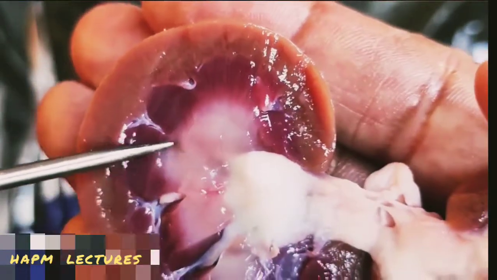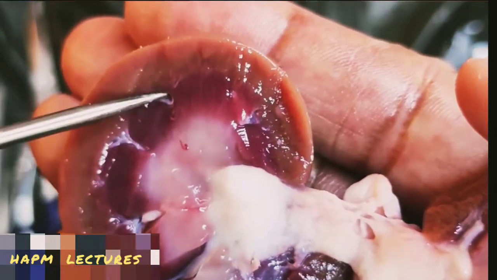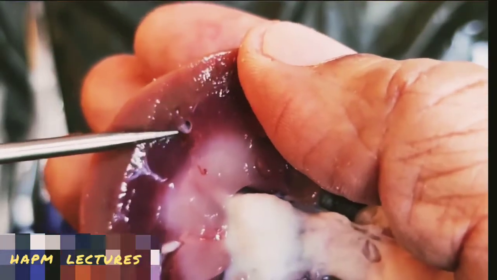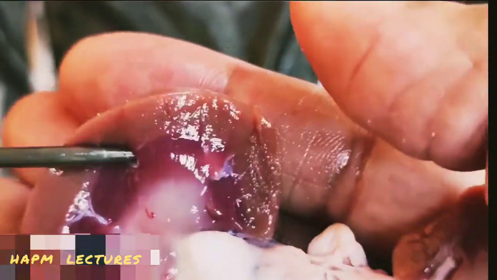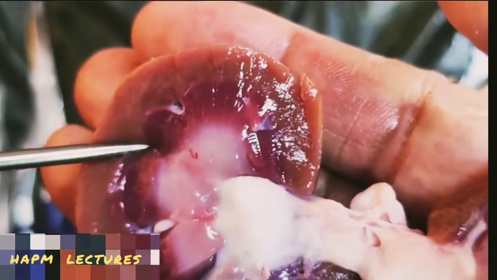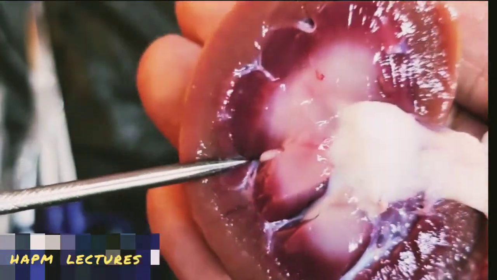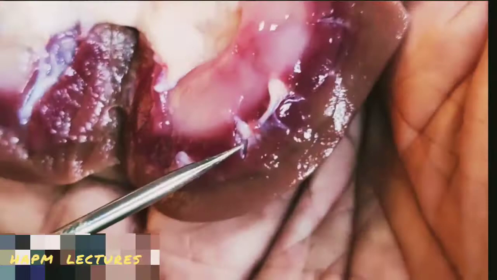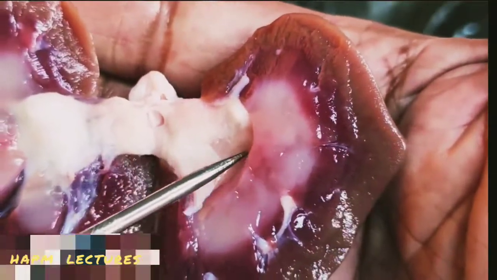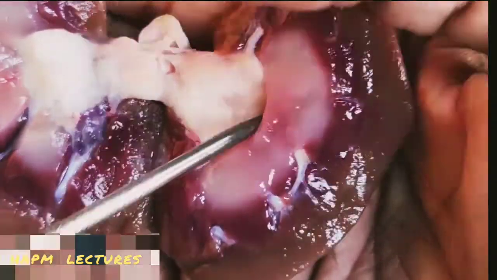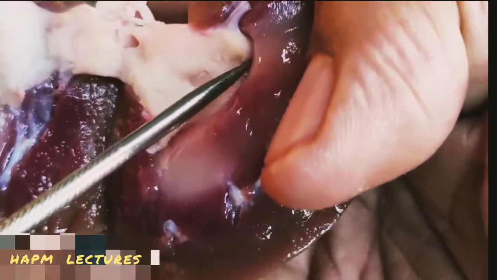The loops of Henle and collecting ducts in a conical manner form the pyramids, which form the renal papillae. Through this duct the nitrogenous waste is collected.